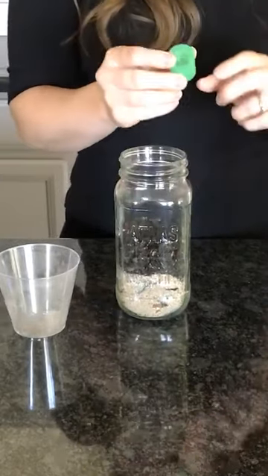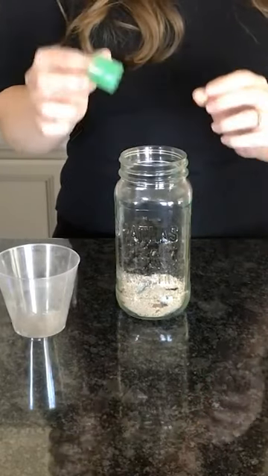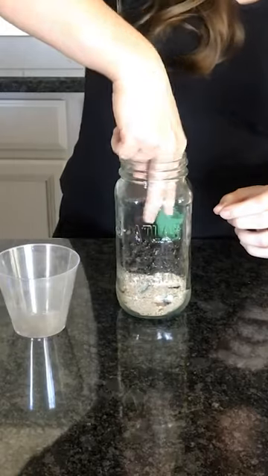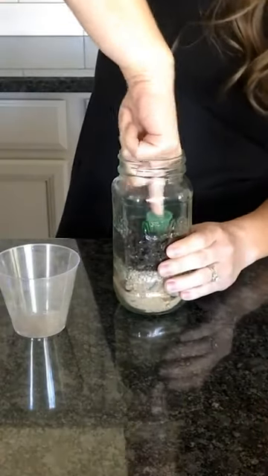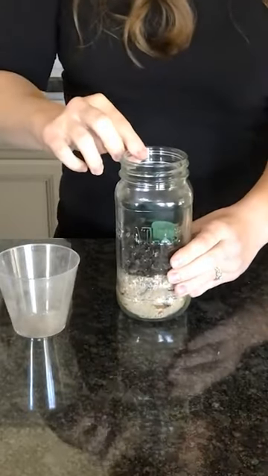So then I'm going to take the bottle cap that I mentioned earlier, and this is going to act like a lake, and I'm going to just put that right in the soil layer. Kind of just stick it on in. There you go.